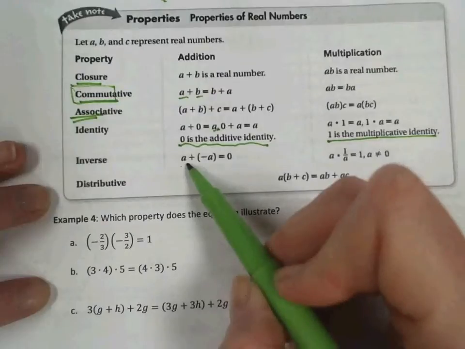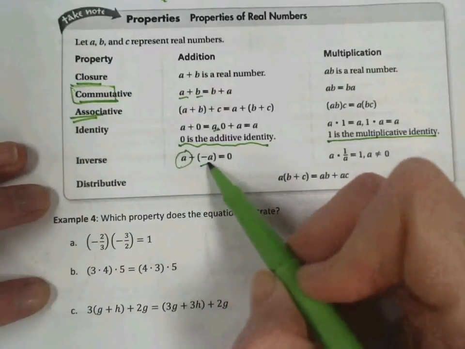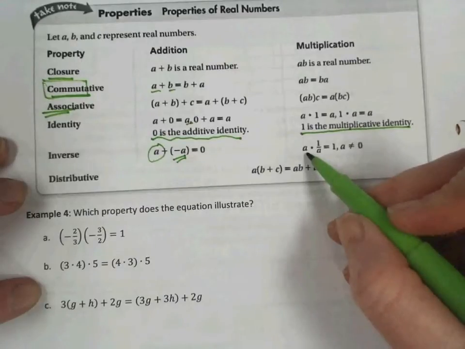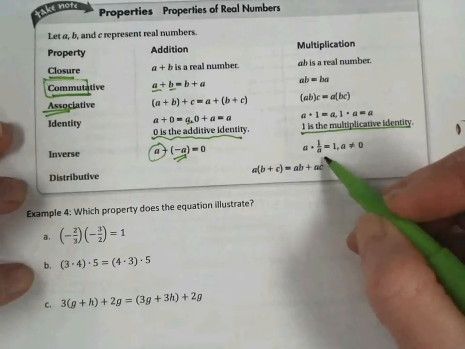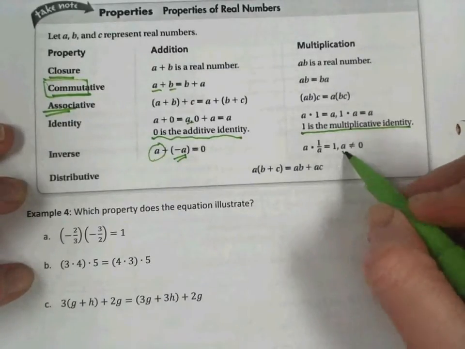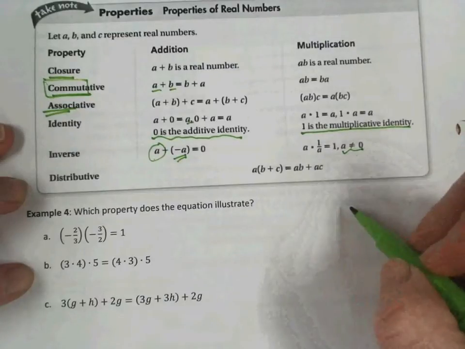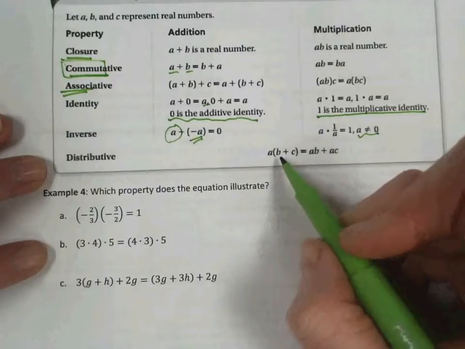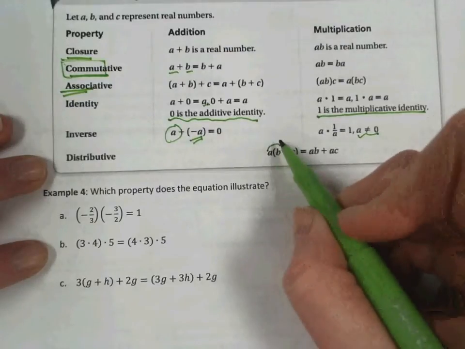Next is the inverse property, and so we have what we talked about a little bit above, which is when we add a number plus its opposite, we get 0. And when we multiply a number times its reciprocal or multiplicative inverse, we get 1. And of course, A cannot be 0. That would make the denominator 0.